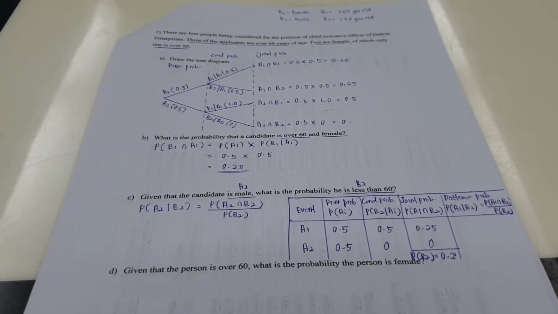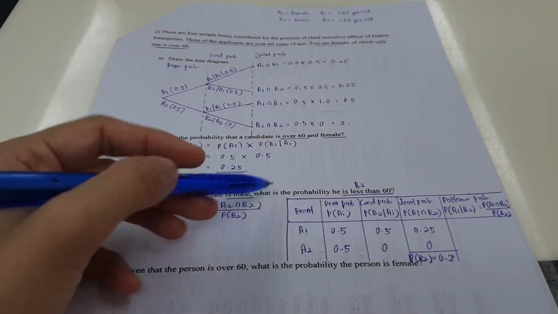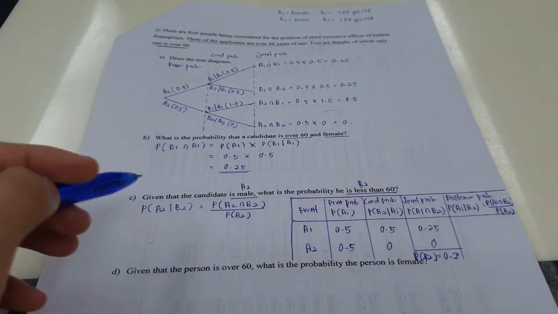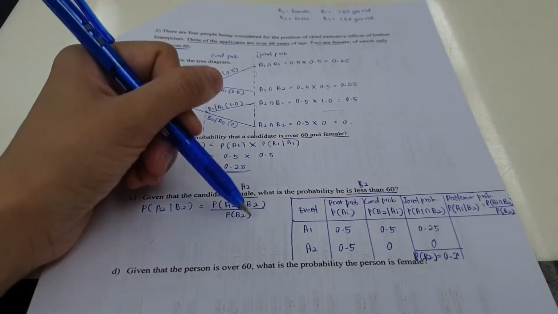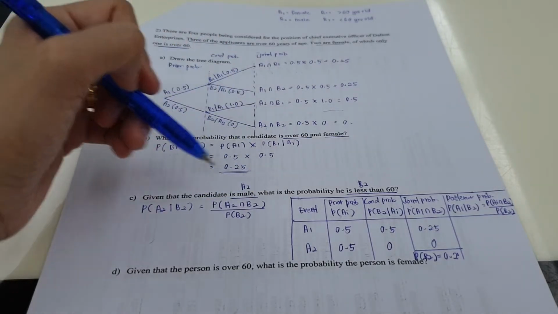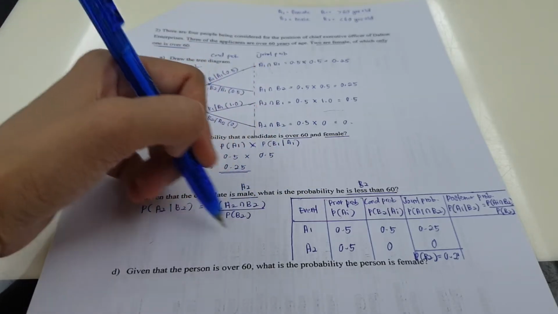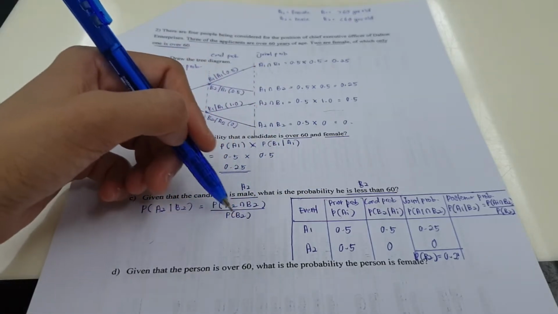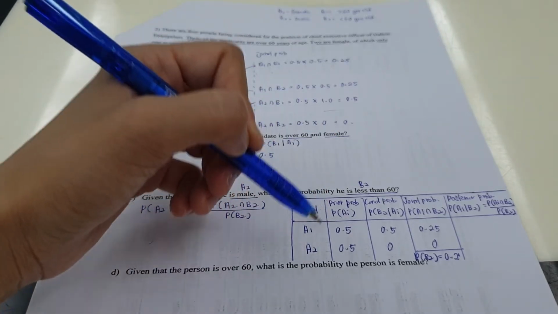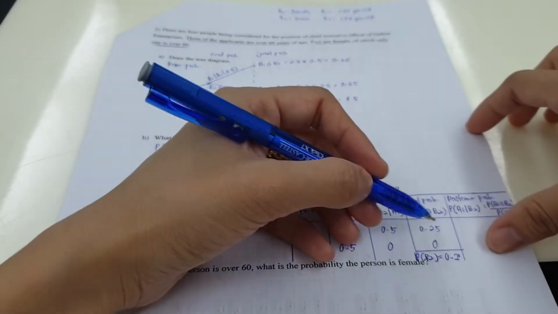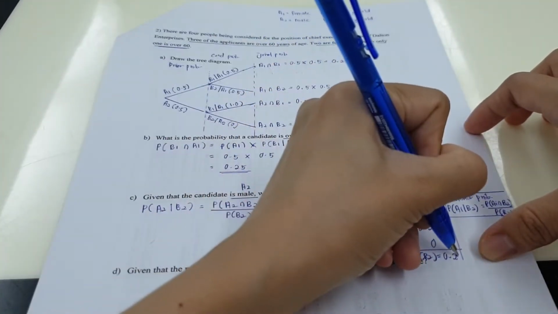Okay, so now we proceed with question C. Given the candidate is male, what is the probability he is less than 60? So this is the formula for question C. Before we do the posterior probability, we need to find the value of PB2. PB2 is less than 60, so we need to do the table. The answer for this PB2 is 0.25.